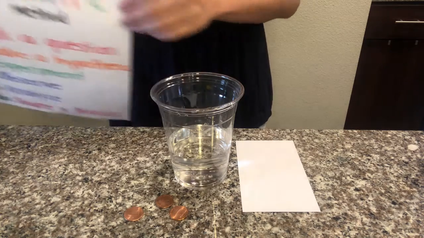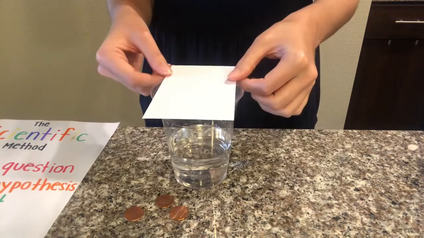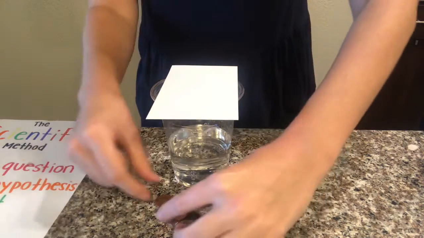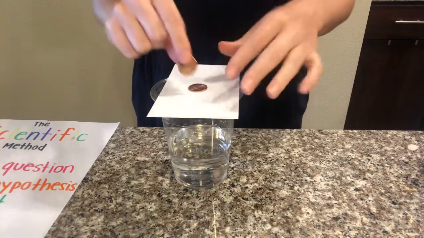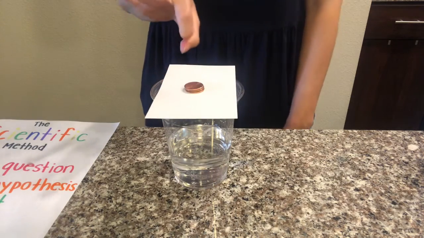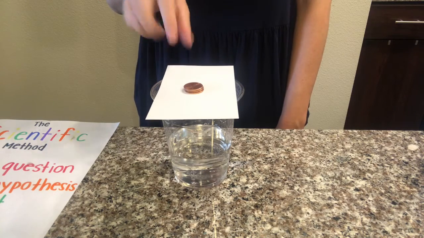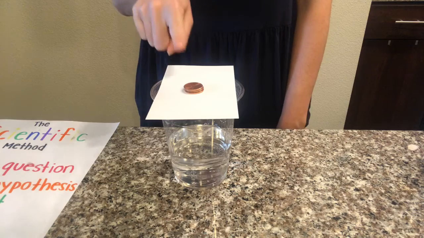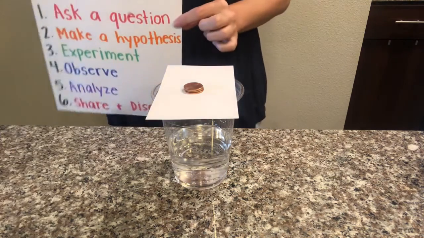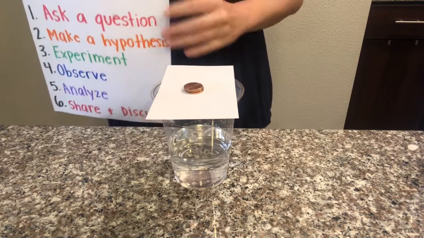My question is, if I stack this on top of the cup, if I put the note card on top of the cup, and then I stack my 3 pennies on top, I want to know what will happen when I flick this index card. So that is our question. What will happen if we flick this index card?